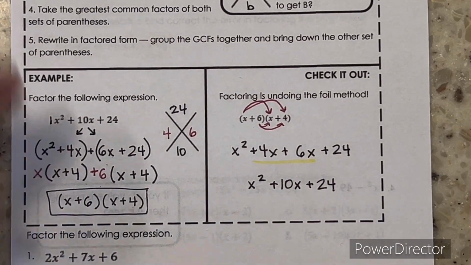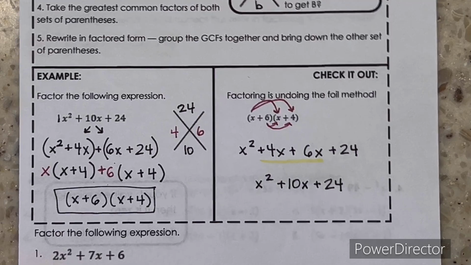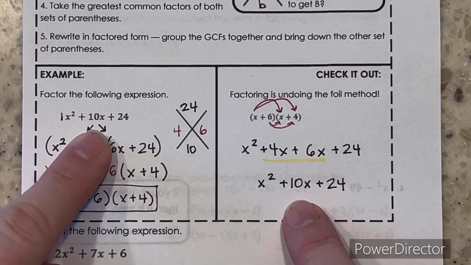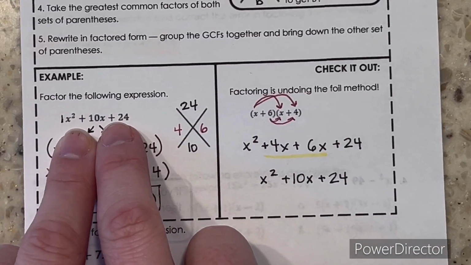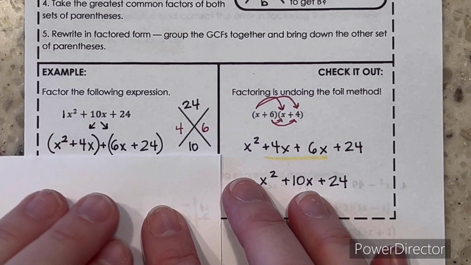Factoring is undoing that. So I'm going to give you a couple seconds to catch up, and then I'm going to try to make the connection to what factoring actually is. Y'all check this out. Right here, on the factoring side, we started with this and we uncombined like terms. So we got to right here.